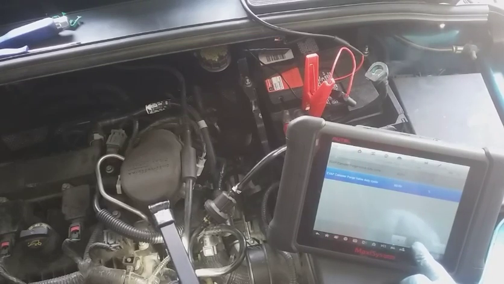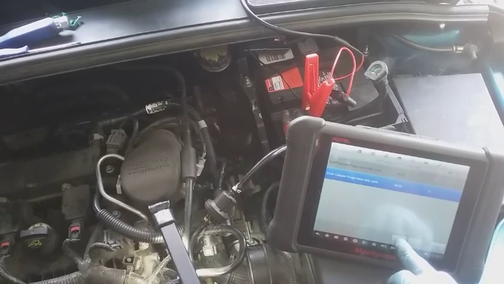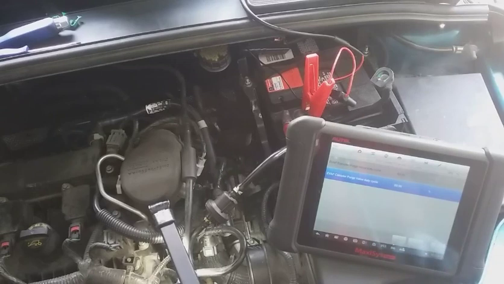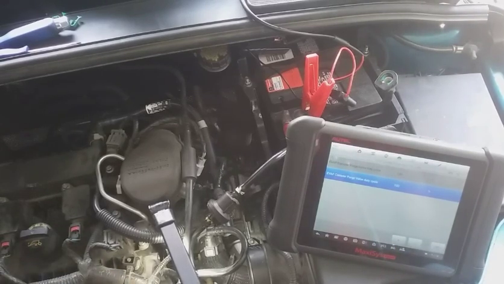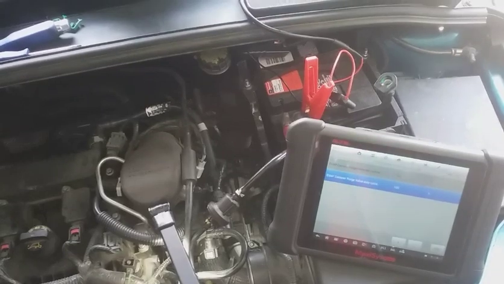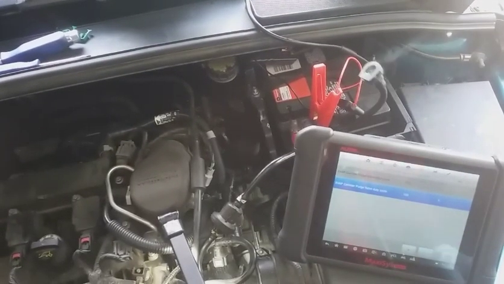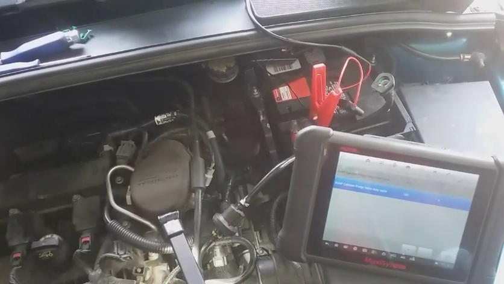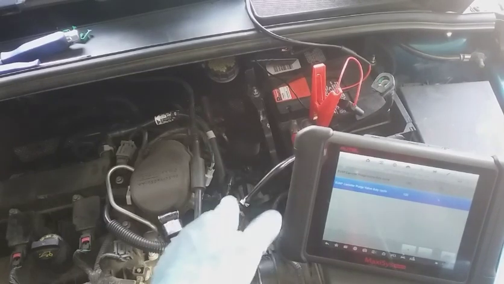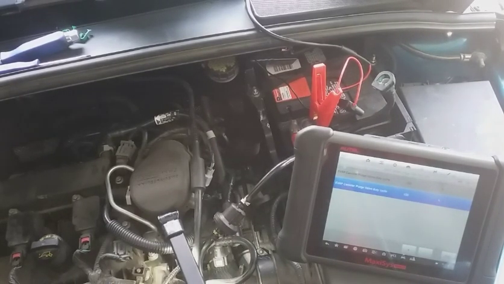So even at 100%, it's not even working. At 70%, it doesn't even do anything. It's still open. I hate to say it, but I'd rather go ahead and put a new one on here. It's not supposed to be doing that. Naturally, in a relaxed state, this solenoid is supposed to be off.